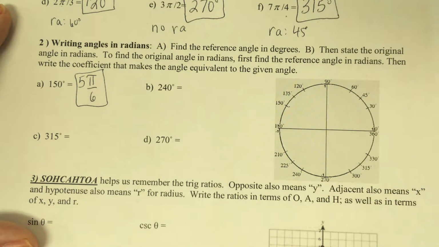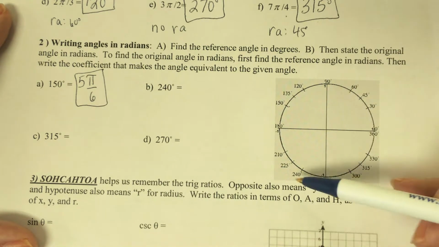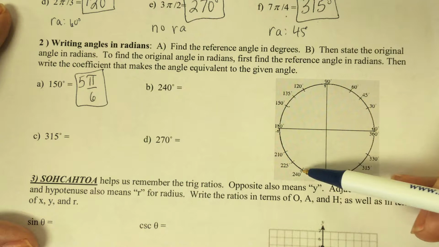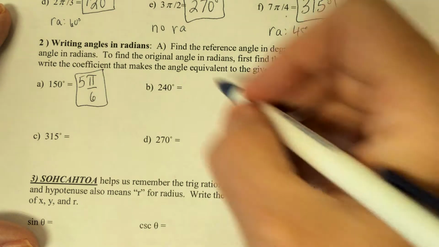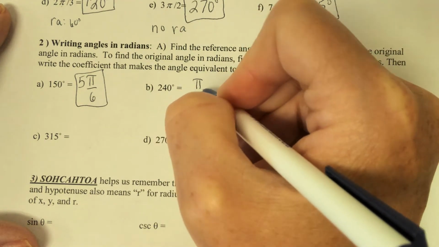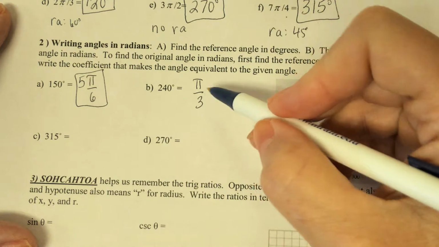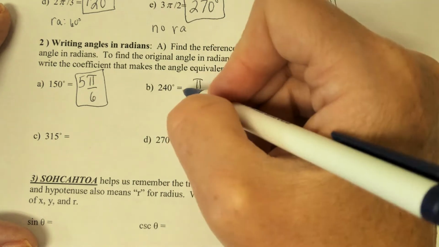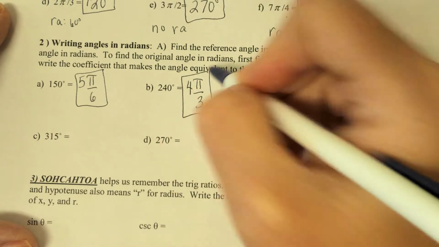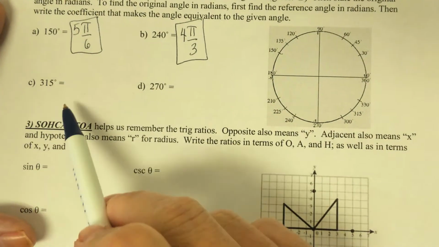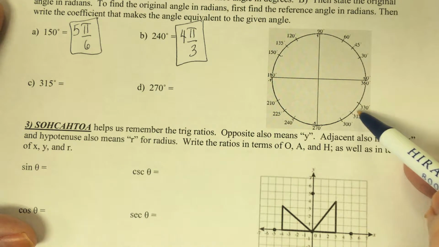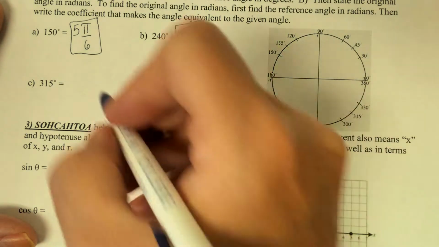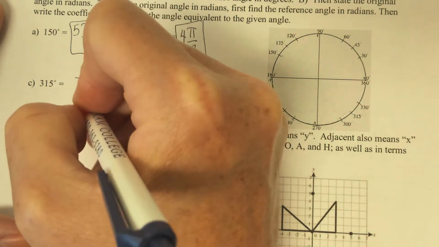Of course you can multiply by pi over 180 and then reduce the fraction, but I just think this is a lot faster. 240, how far away is it from 180? So what's 60? Pi over 3. And then 60 times what's 240? 4 pi over 3 is what this would be. 315, what's the reference angle? 45. 45 is pi over 4.